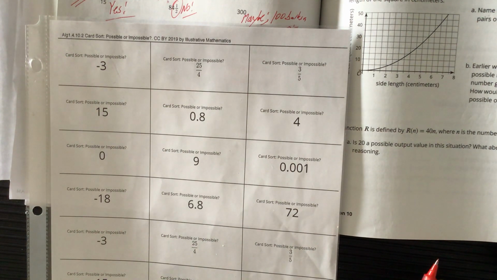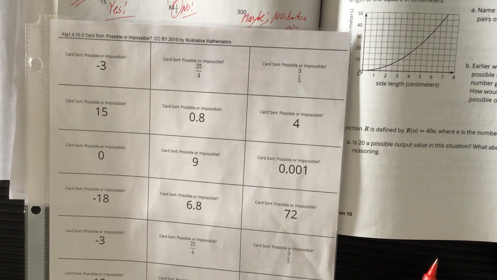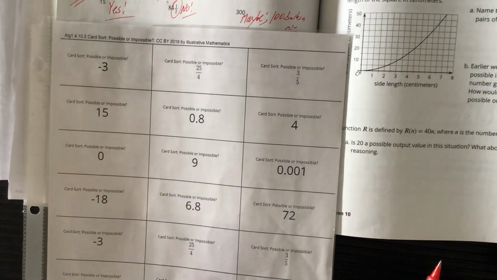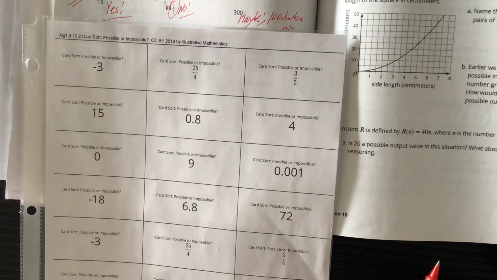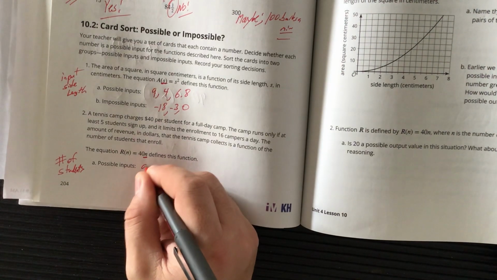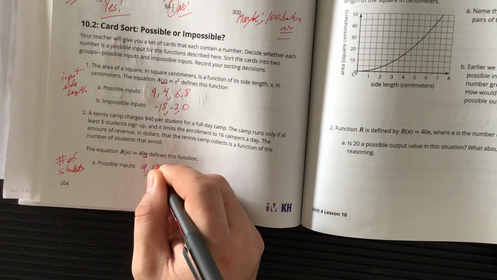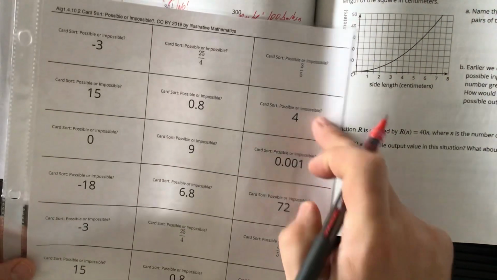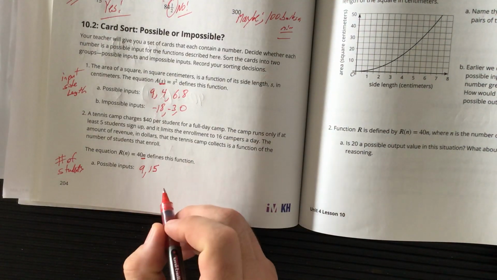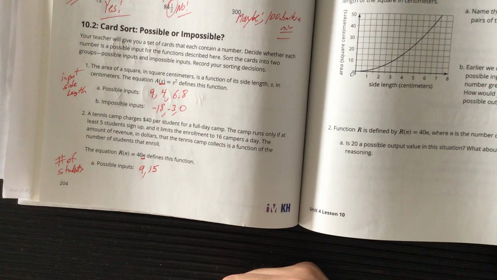6. Well, I'm just thinking in my head, but 9, okay. 15. 15, and 72. No, can't have more than 16. Oh, yeah, it can't be more than 16. How about 4? No, 4 doesn't work either, so just 9 and 15.